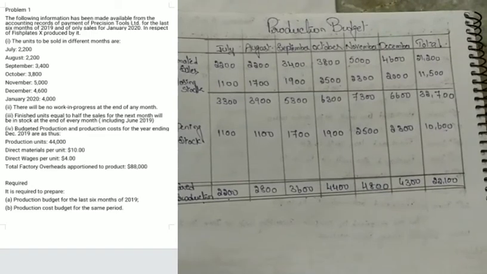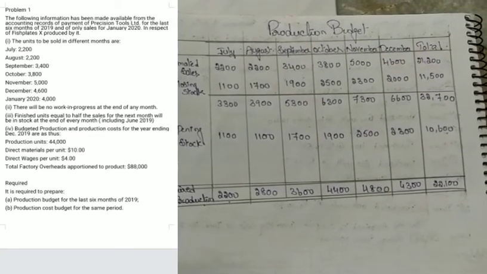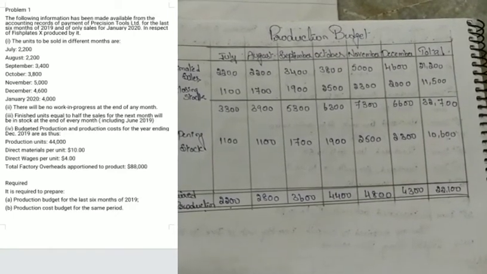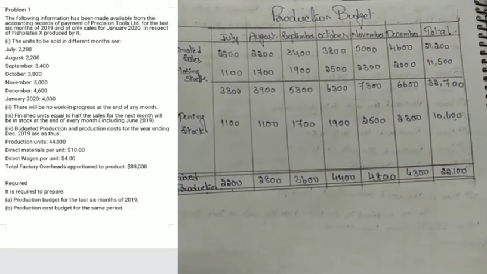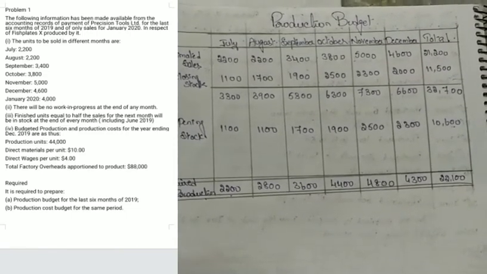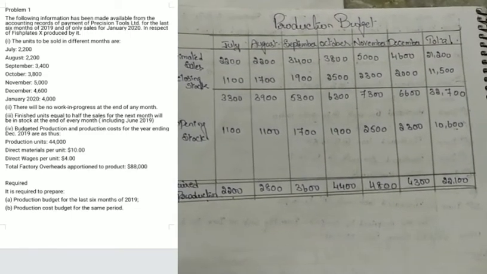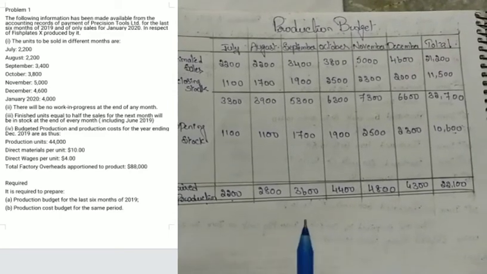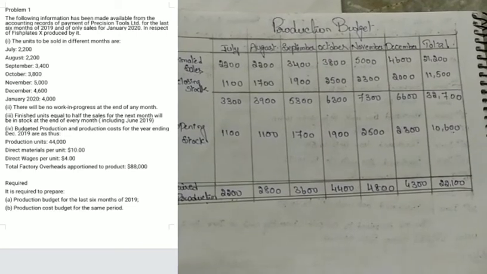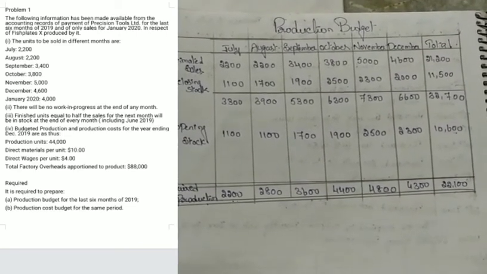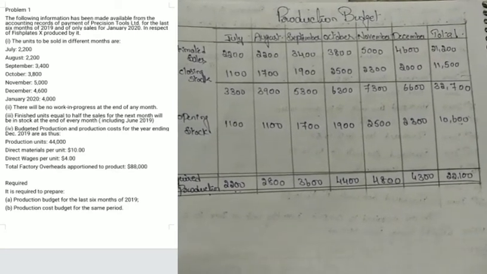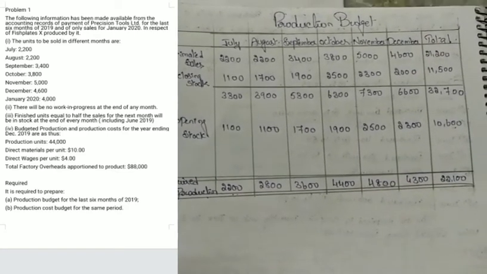So here they have given different types of information related to direct materials, wages and factory overheads. So we have to prepare again separate budget which is called as the production cost budget. Otherwise, if they have given only a single rate per unit, in such situations if you multiply production with the rate per unit, you will directly get the total cost. But here they have separately given direct materials, wages and overheads. So we have to prepare a separate budget for the production cost.